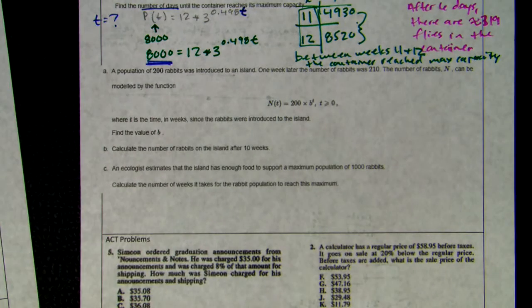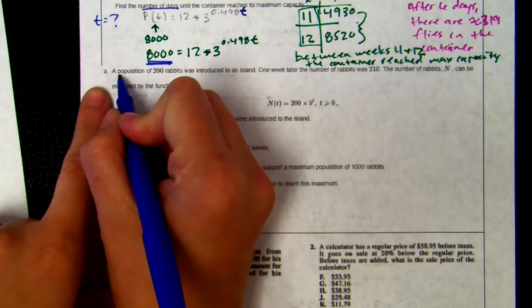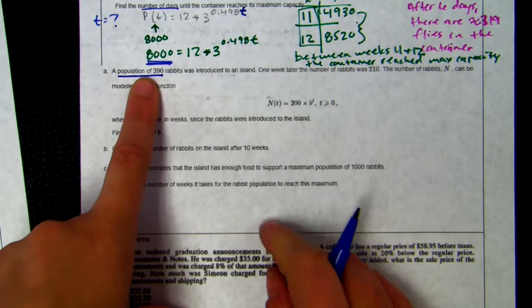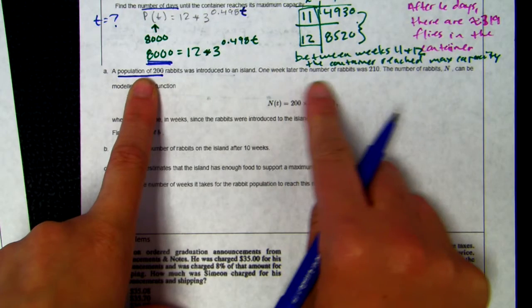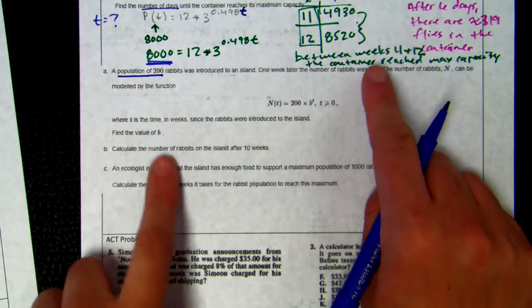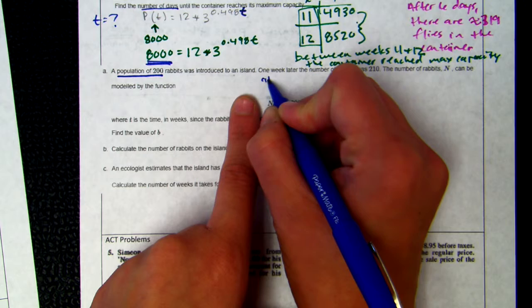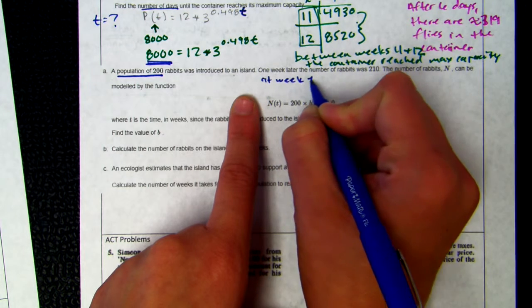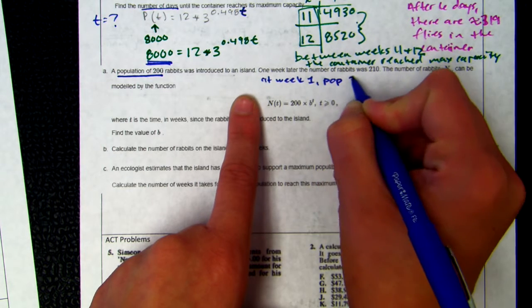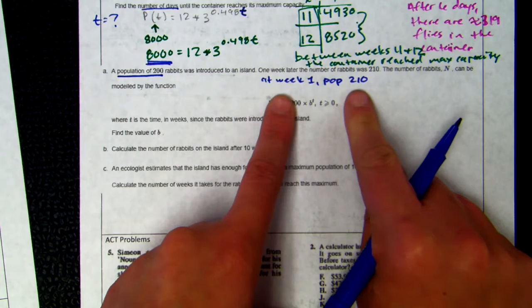This one says a population of 200 rabbits was introduced to an island. So I know my population at the beginning is 200. One week later, the number of rabbits was 210. So I know at week 1, the population was 210.